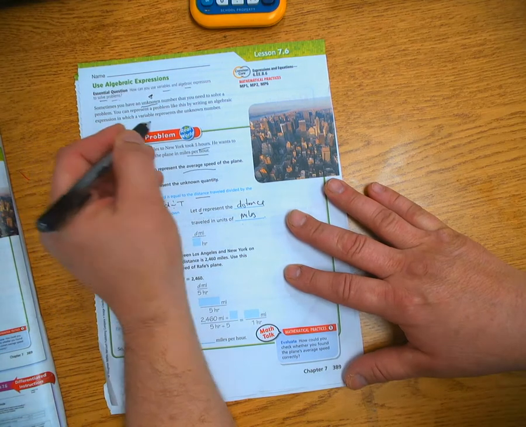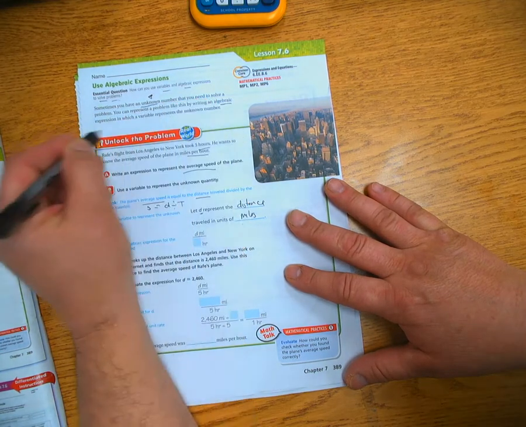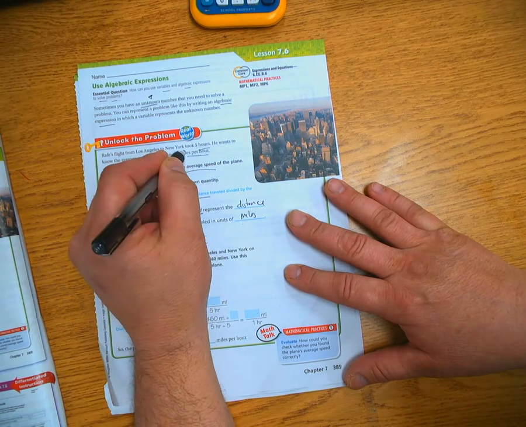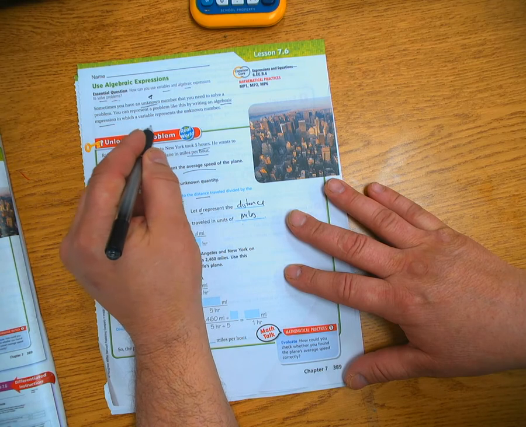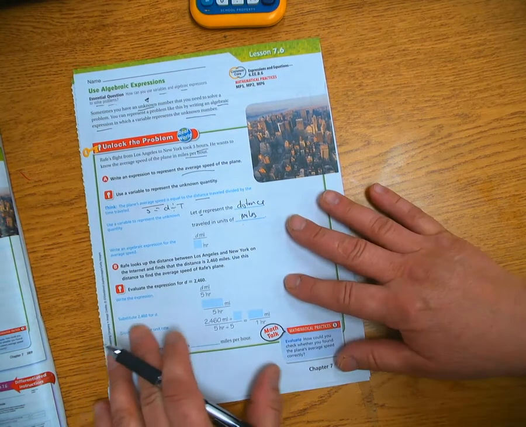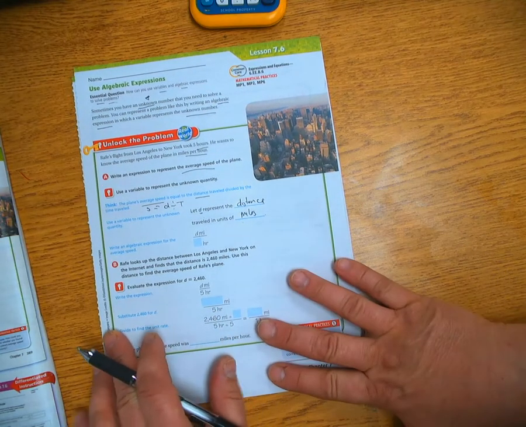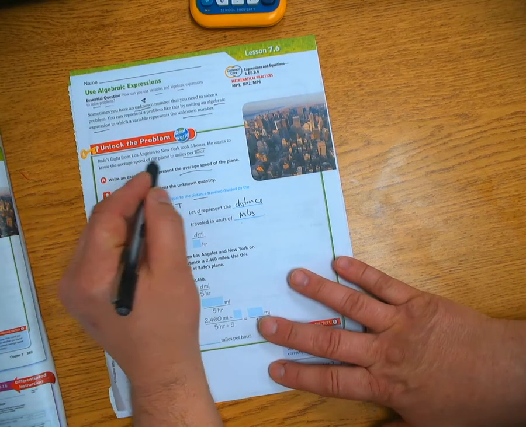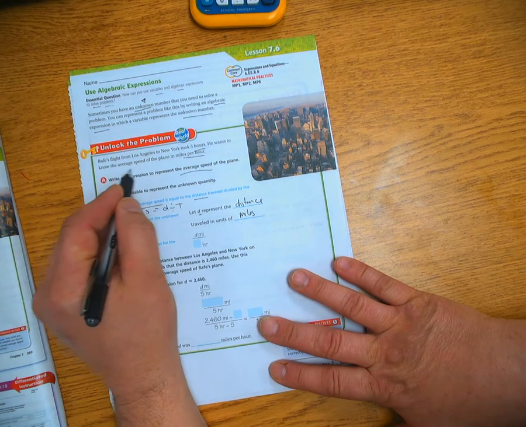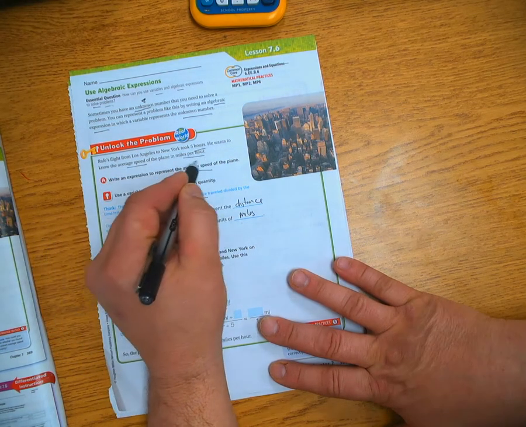You can represent a problem like this by writing an algebraic expression, which uses numbers and letters, in which a variable represents the unknown number. So we're going to write a problem where we have something that we need to figure out. Rafe's flight from Los Angeles to New York took 5 hours. He wants to know the average speed of a plane per hour.